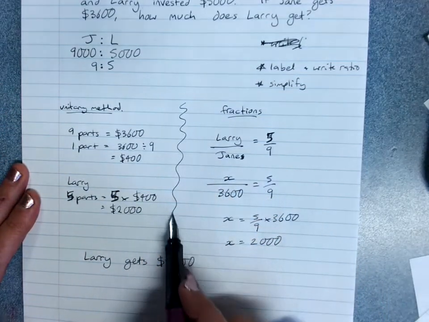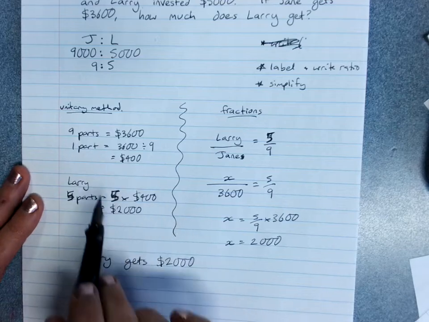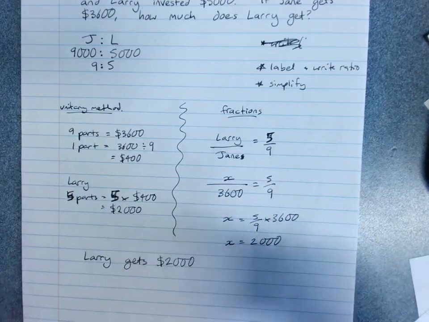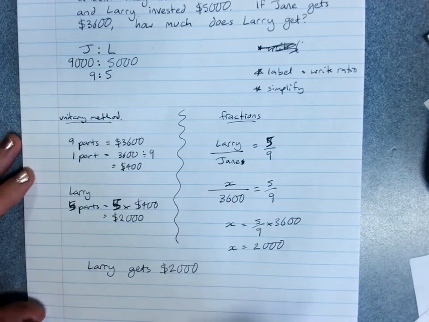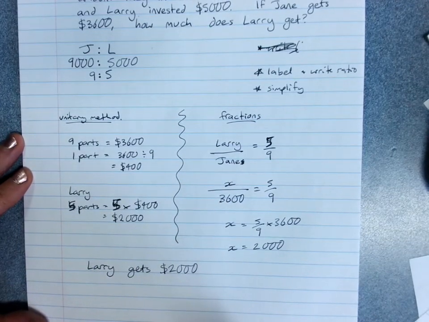You don't need to be able to use both. But we're showing correct working and the mathematical reasoning. If you don't like either of those methods, you are welcome to go back and watch the core video where I just use equivalent ratios.